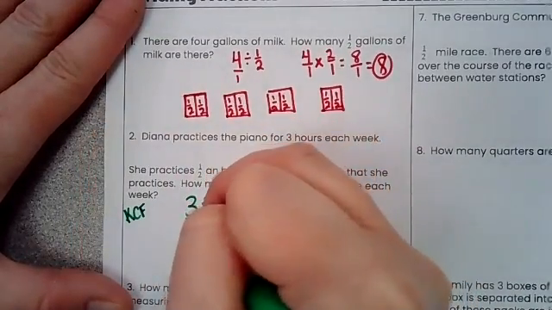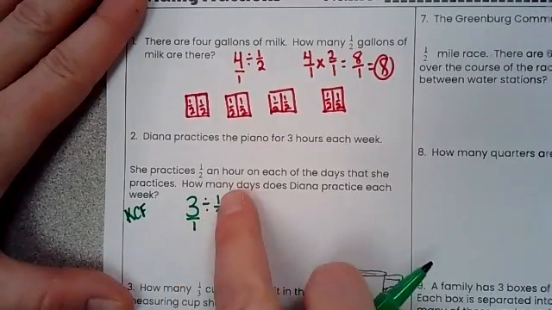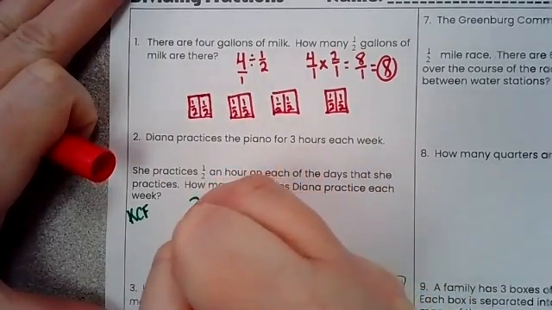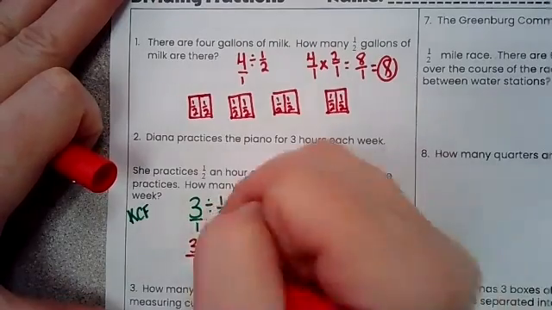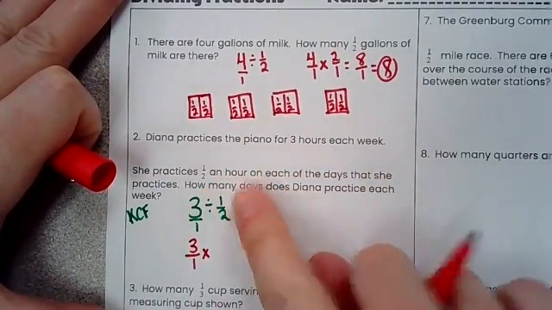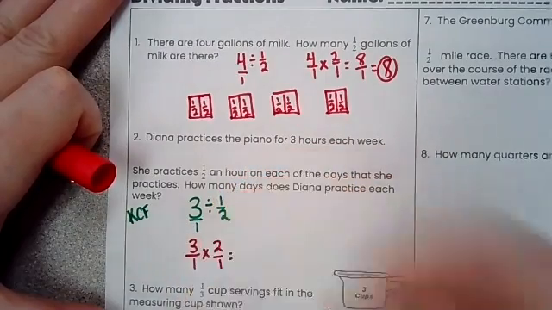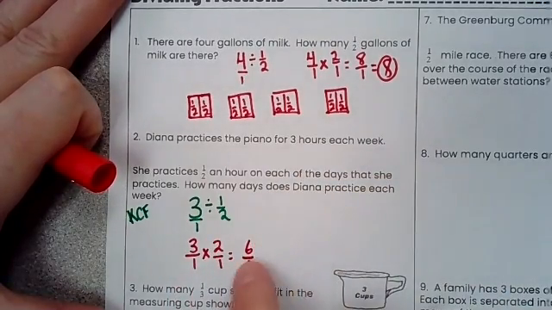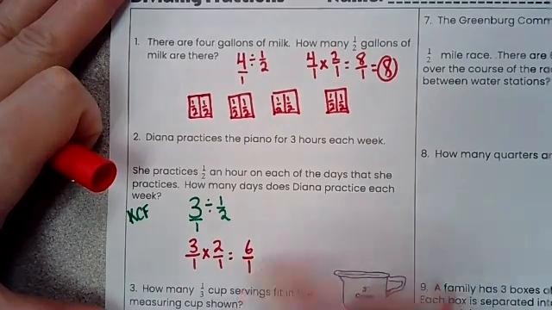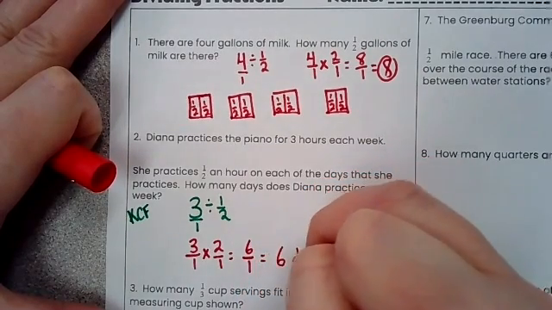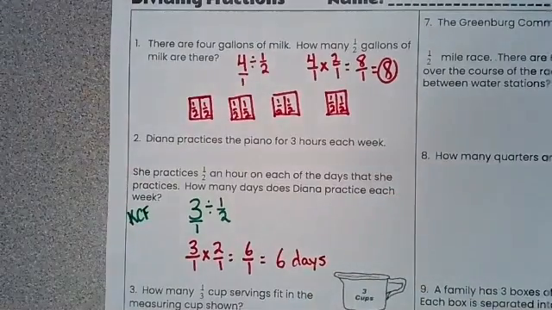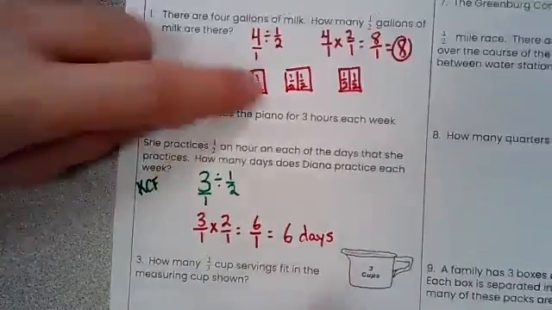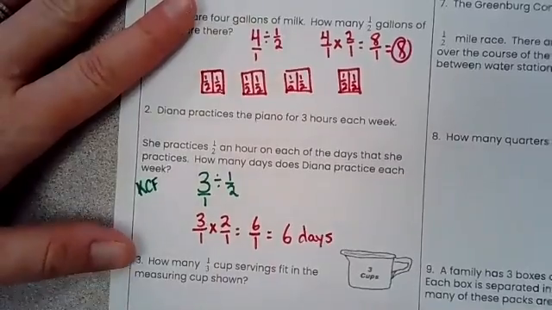So you're going to make 2 fractions. This is 3 divided by 1, and this is 1/2. Then you keep, change, flip it. I'm going to keep the first fraction, 3/1. I'm going to change division to multiplication, and flip 1/2 to 2/1. When I multiply, 3 times 2 is 6, and 1 times 1 is 1. And 6 fraction bar 1 means 6 divided by 1, which is 6 days. So she practices 6 days a week. And if you think about it, if you practice for 1/2 an hour for 6 days, that would total 3 hours.